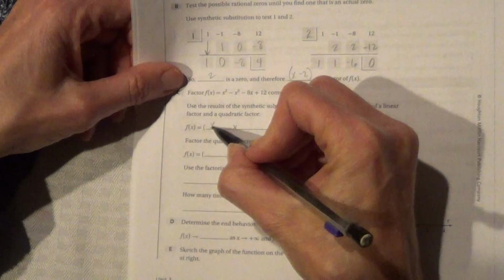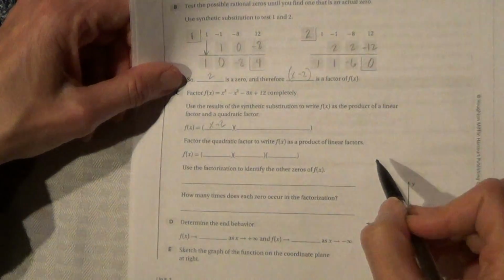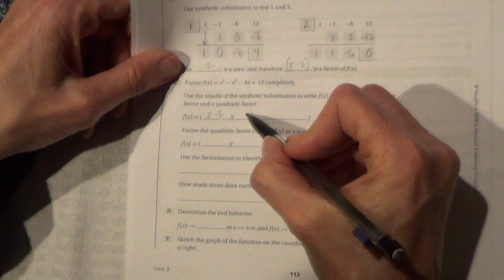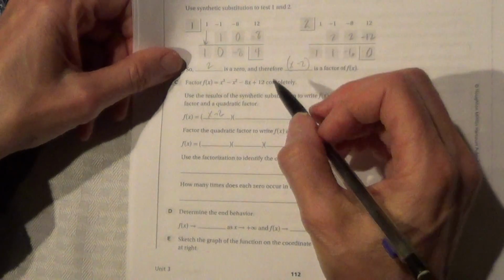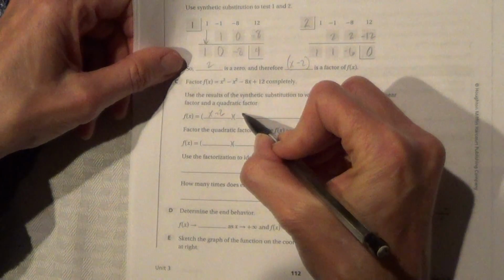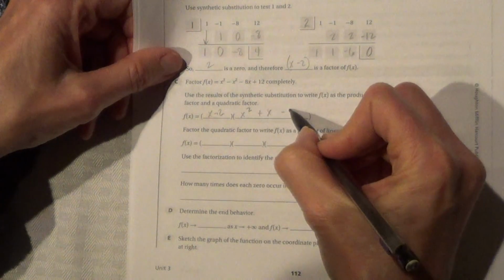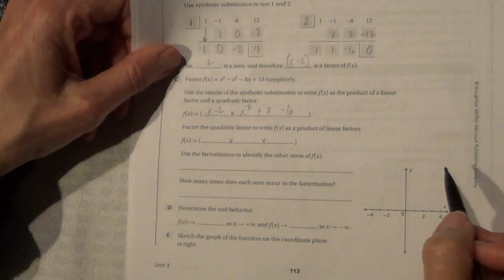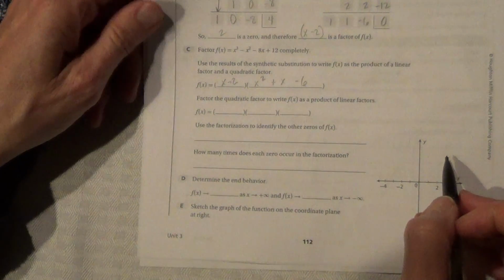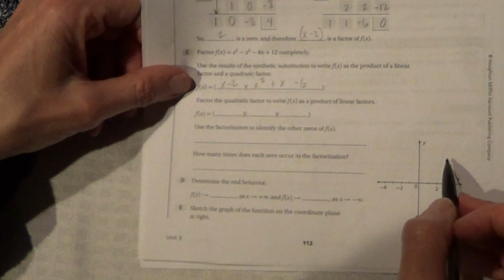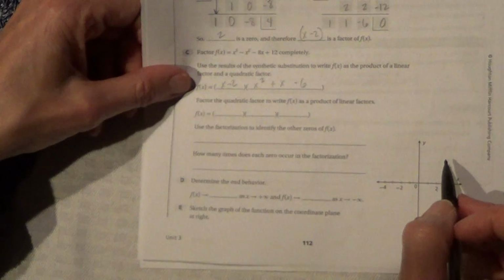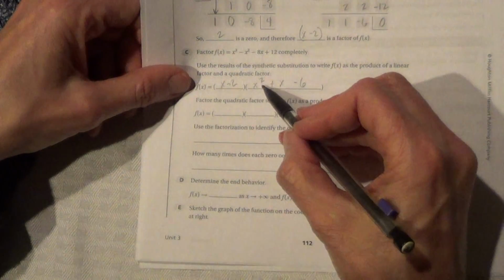So x minus 2 times, we always go 1 less, it was x cubed, so we're going to go x squared plus x minus 6. Okay? Factor the quadratic factor to write f of x as a product of linear factors. So take this and just factor it.